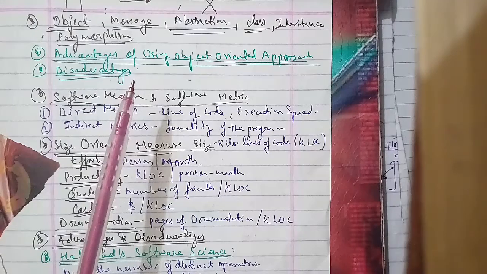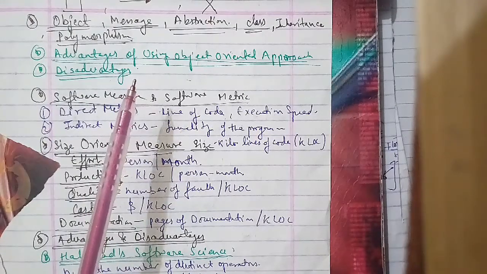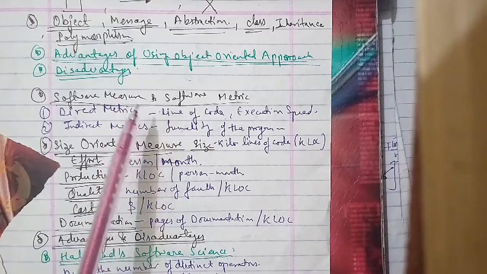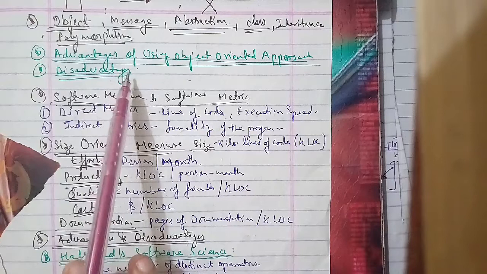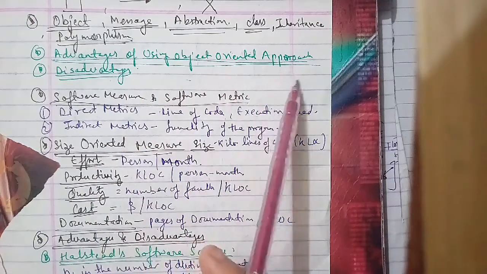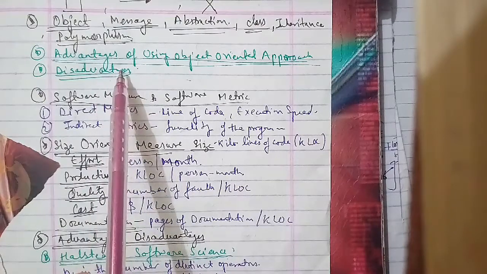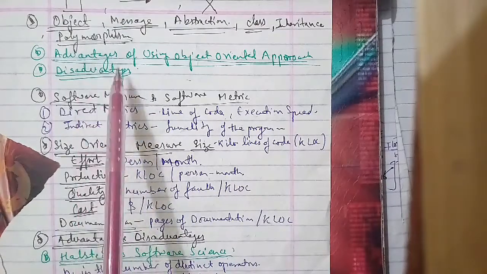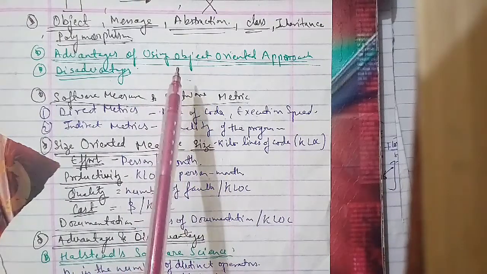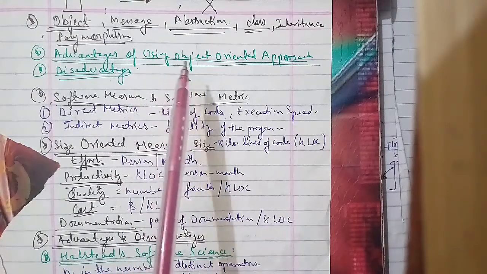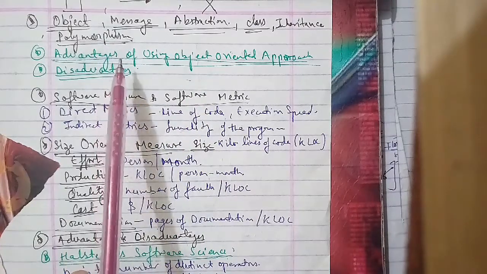Now we'll go ahead with the other question that we have to discuss here, which is the advantages of using the object oriented approach and disadvantages as well. For the advantages, we are going to discuss the main advantages of using an object oriented approach for software design, which has been asked for 10 marks. In terms of advantages, using object oriented programming, a complex system can be partitioned into small modules as well.